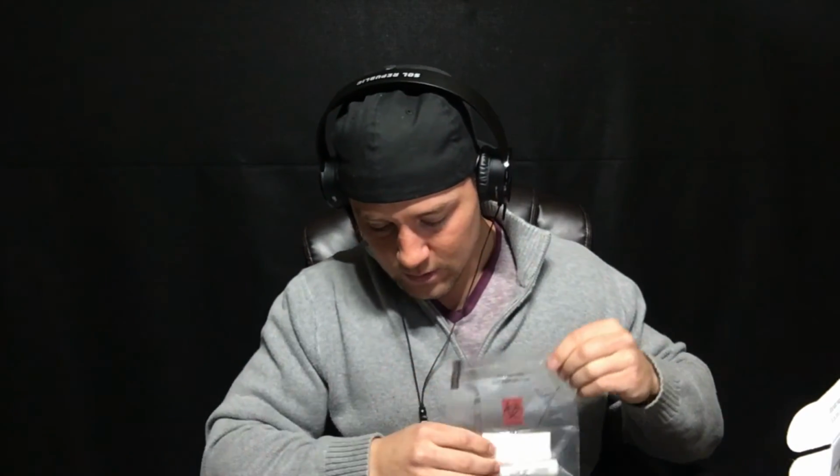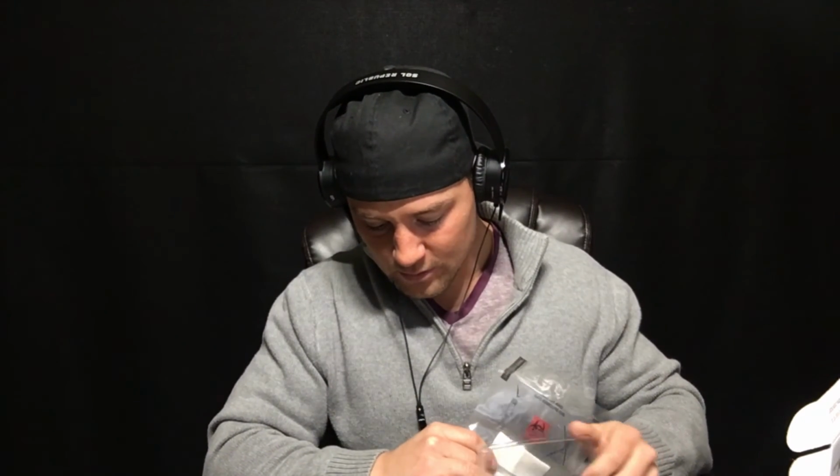Okay, good to go there. Place the sealed plastic bag into the original box. Peel the strip and seal the box closed, and shipping has been prepaid.